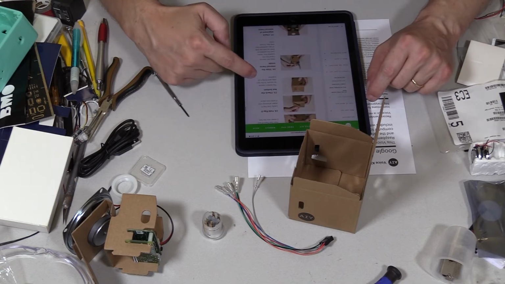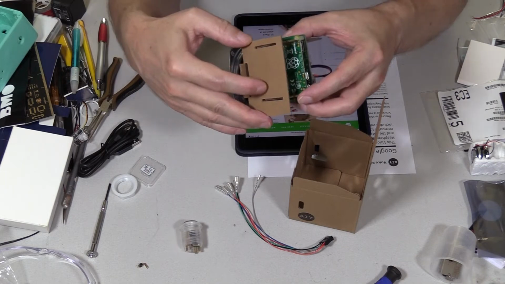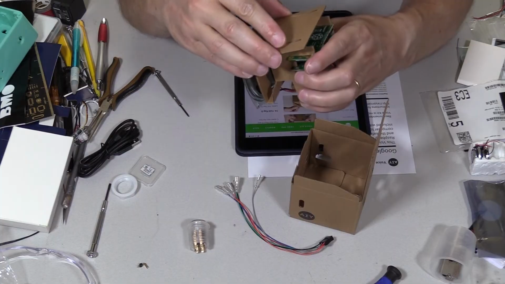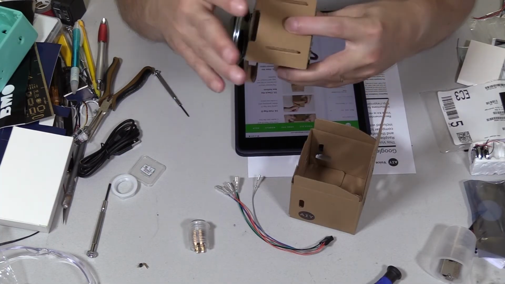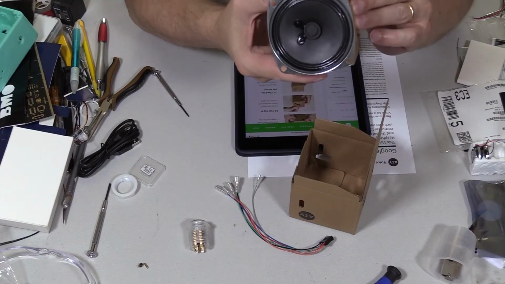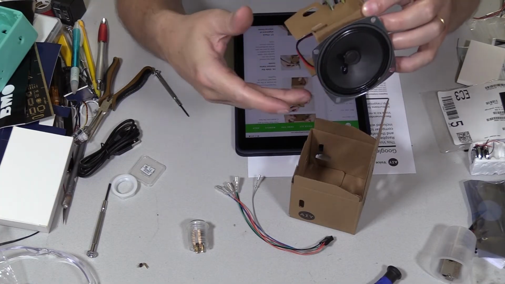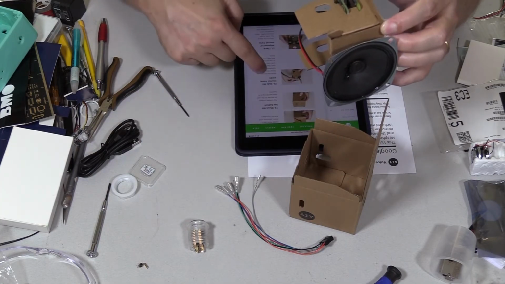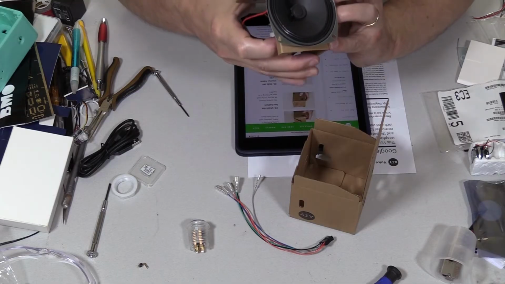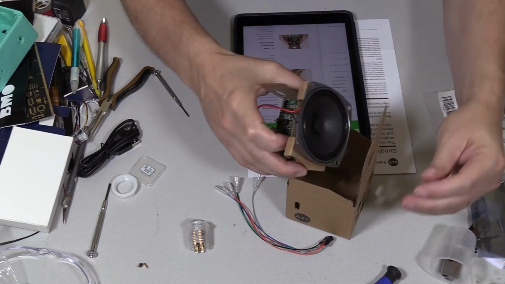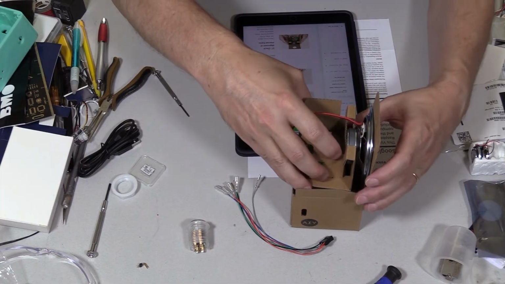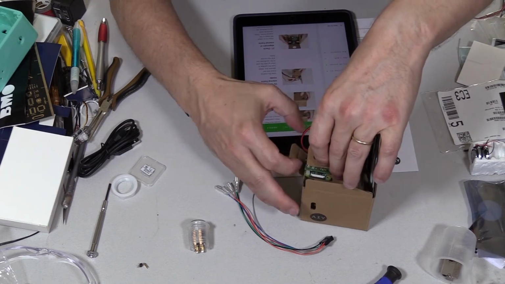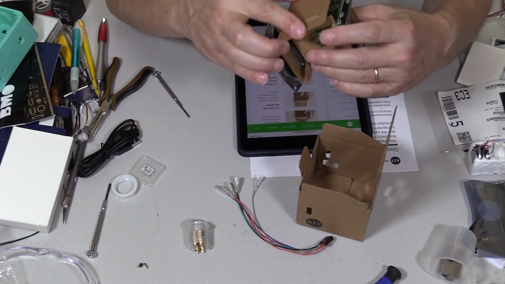Slide the internal frame inside. The internal frame, which will not stay in its little slots because the jumbo speakers keeps pushing it out. I think it goes down like this. In we go, folks. Yeah, and this is just going to be problematic.